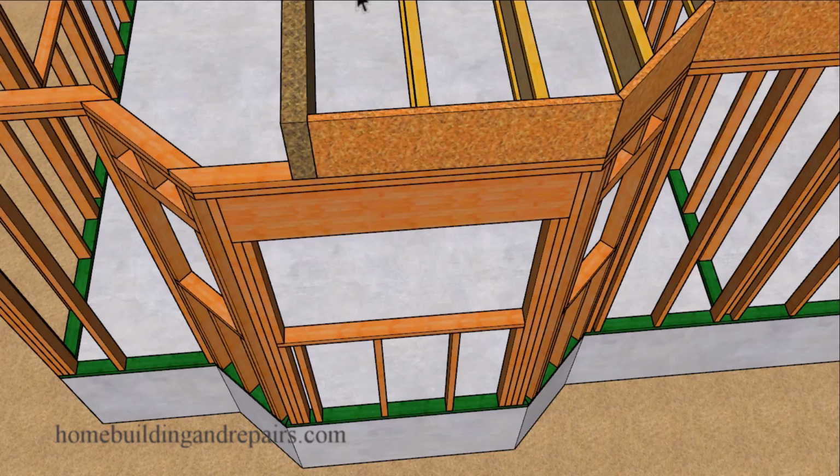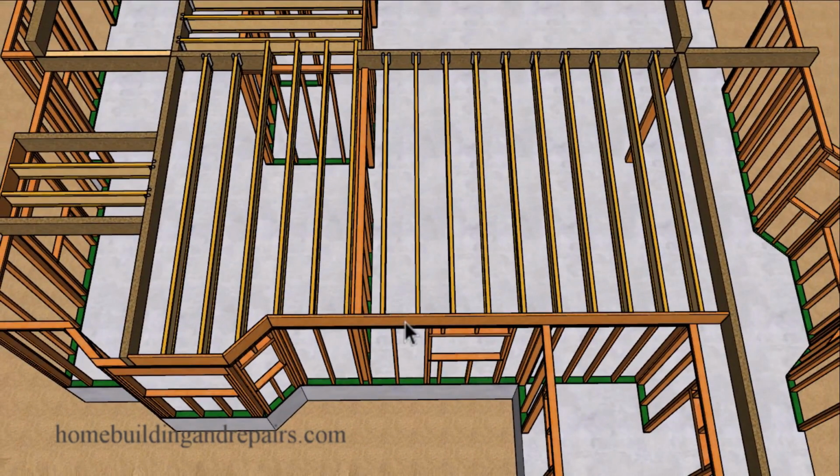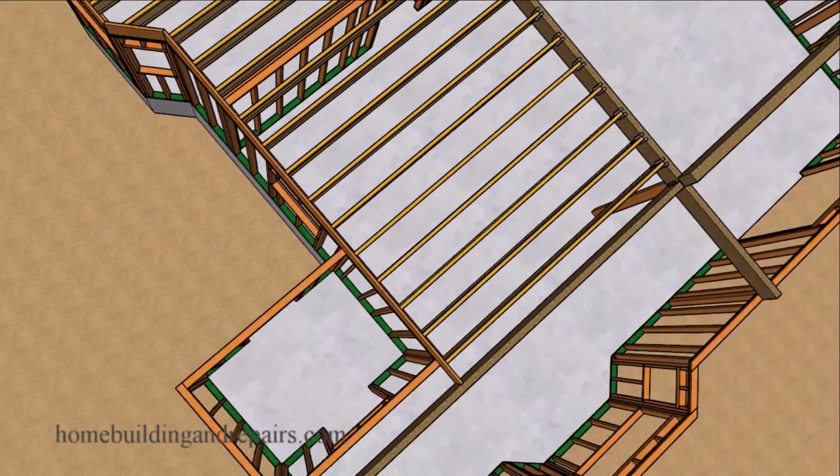And for those of you who are not familiar with my channel, these are only construction methods that might work. You might need to hire an engineer or contact your local building authorities for permits also. And all of the joists in this example will be 16 inches on center.